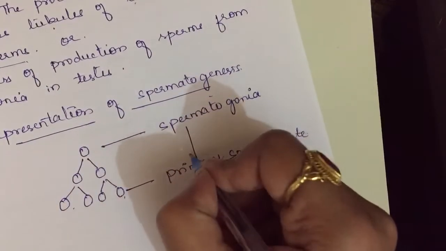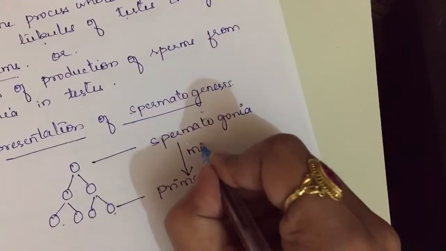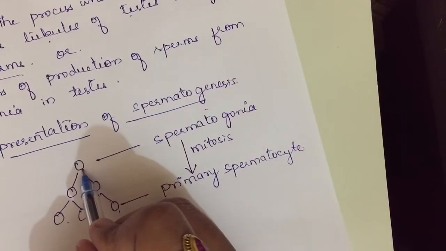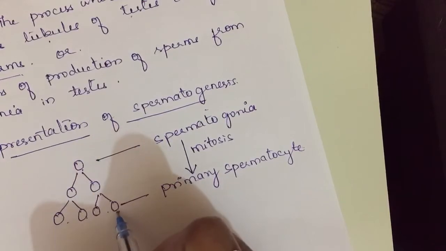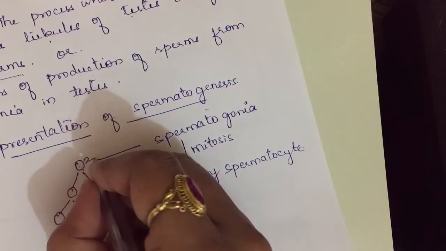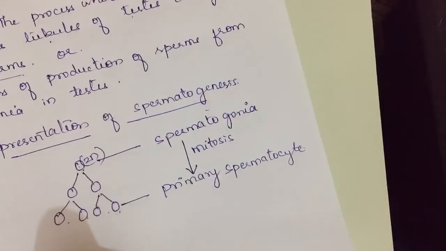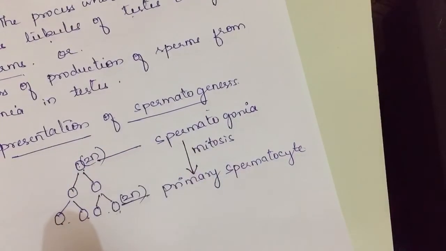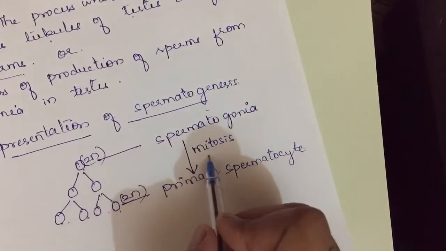That is because of mitosis. When one cell divides and forms 4 cells, it is because of mitosis. This spermatogonia is diploid, and the 4 primary spermatocytes are each diploid, because it is an equational division.